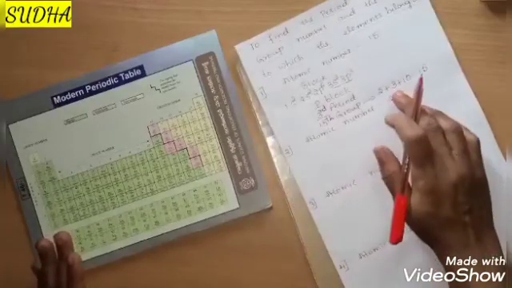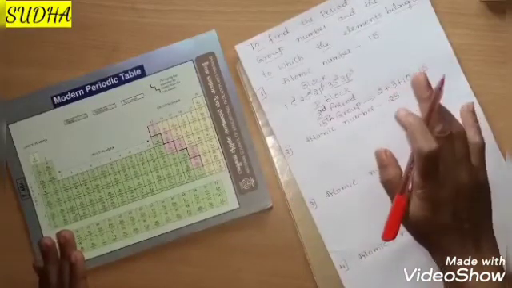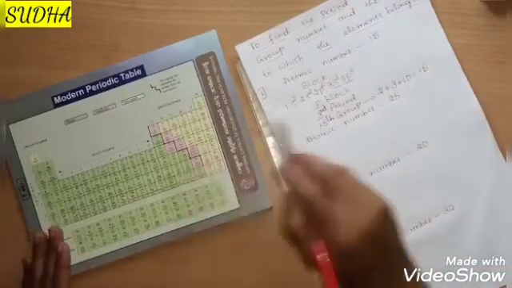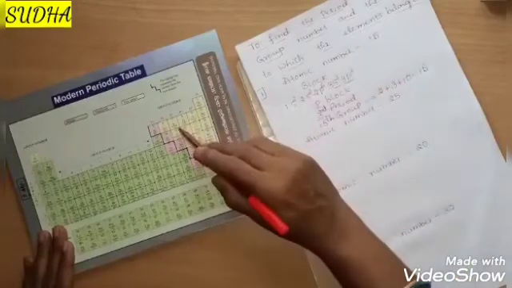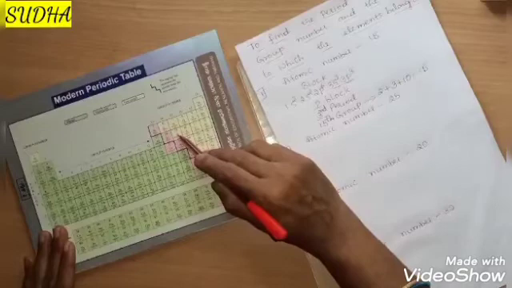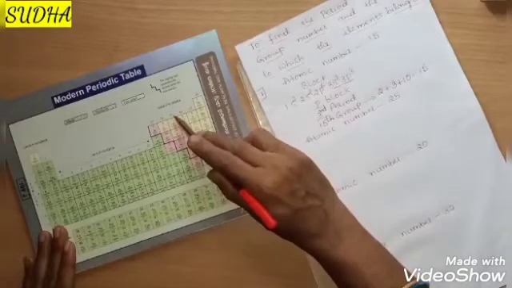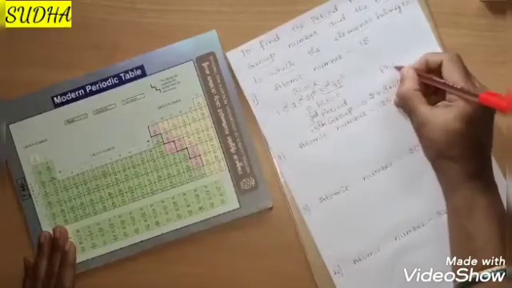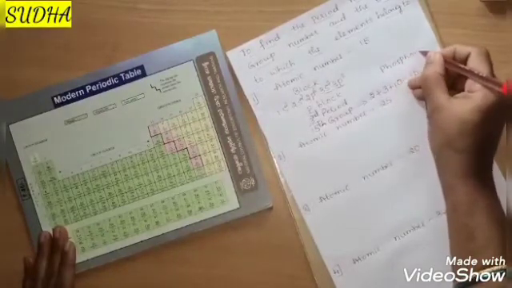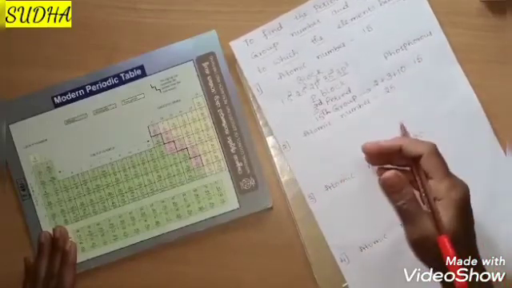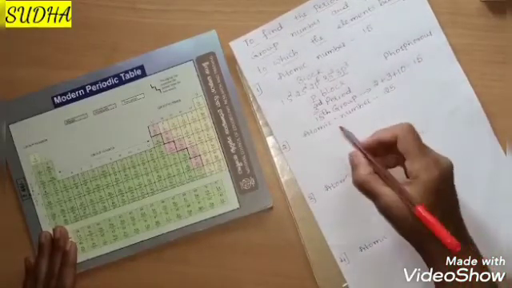Okay, let us check whether this is correct. In the periodic table you can check: atomic number 15 is phosphorus, which belongs to the 15th group. So the element is phosphorus. Okay, children. Next, let us move on to the second question.